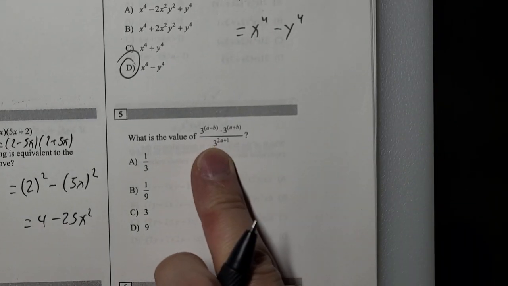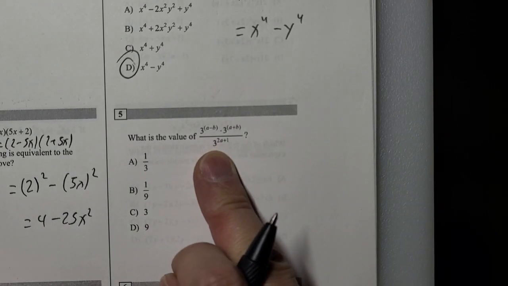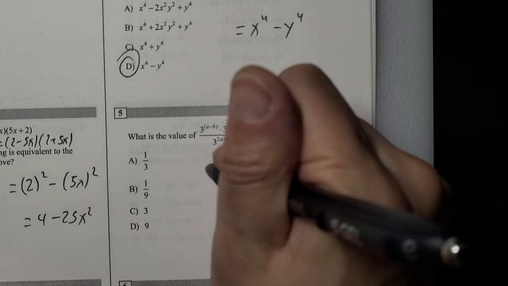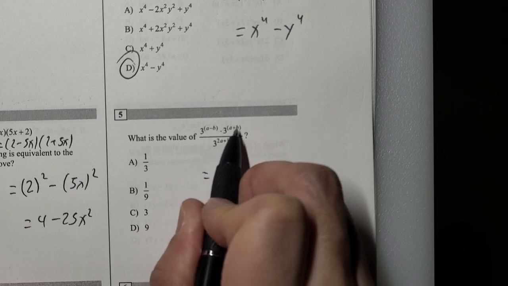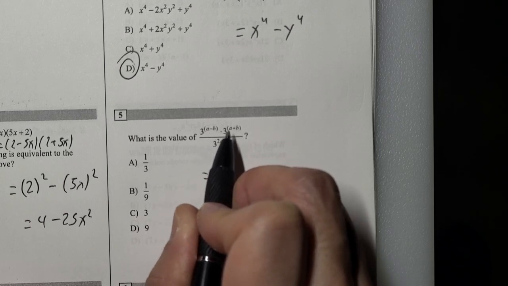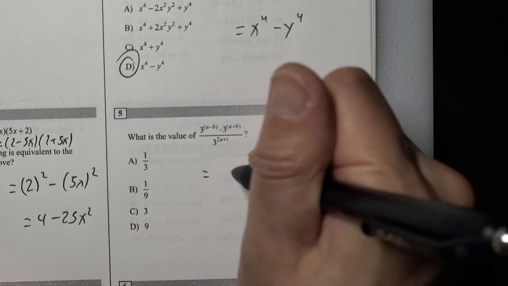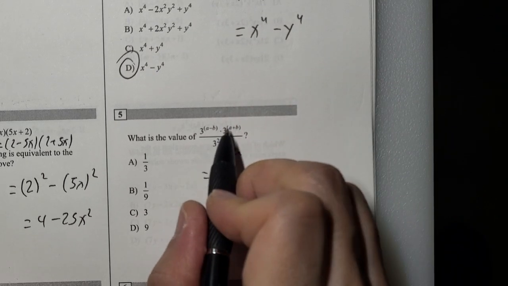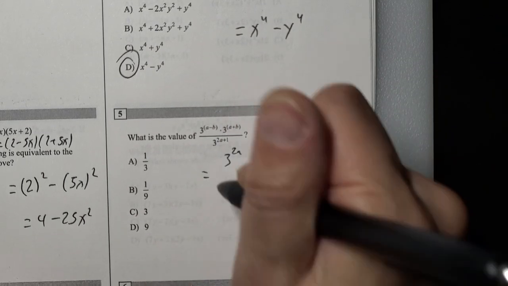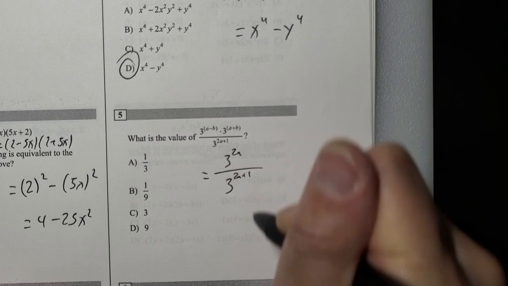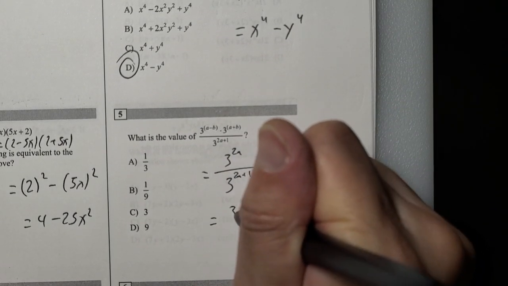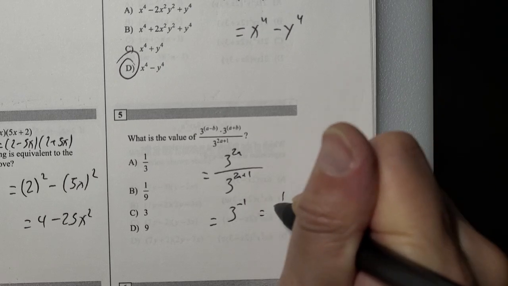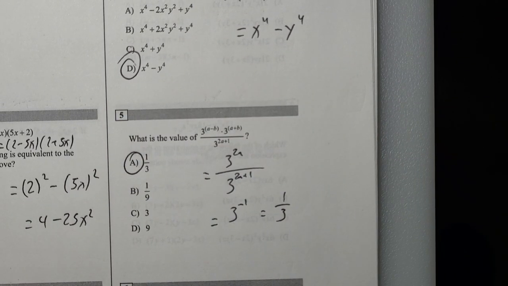Okay, what is the value of this expression? Looks like we have to be a little careful here. Let's use properties of exponents carefully. So when we multiply the 2 on top, we can add the exponent values. So a plus a, that's 2a, 3 to the 2a, and minus b plus b, that is 0. Okay, so this would be, you subtract the powers. So it'll be 3 to the minus 1, which is 1/3. Answer is A.